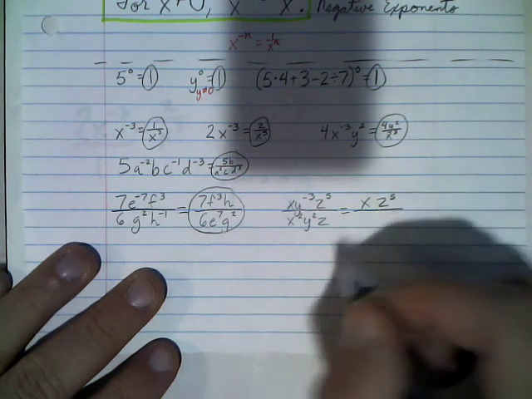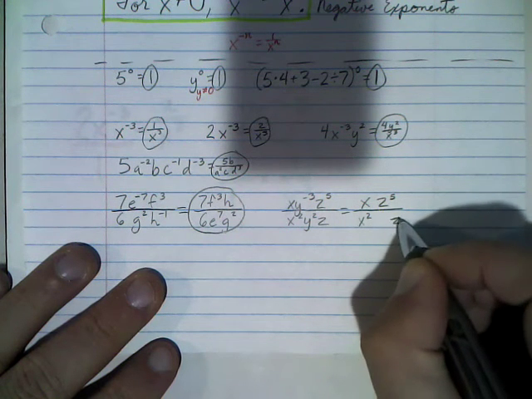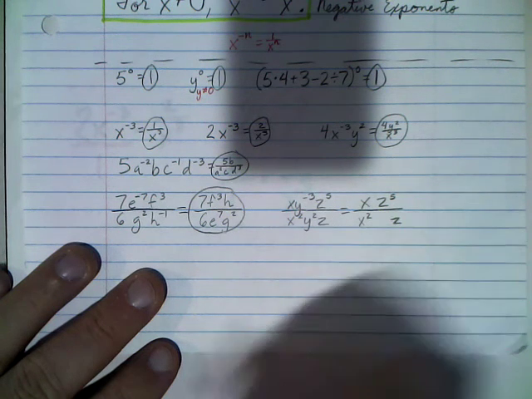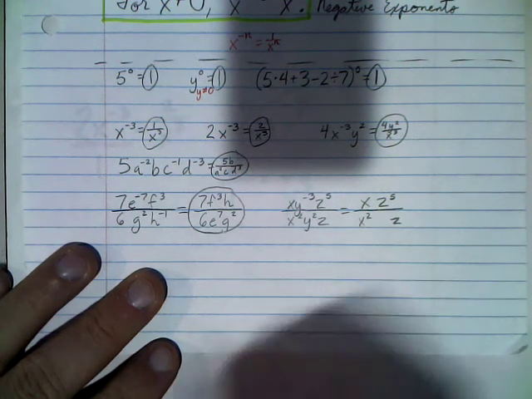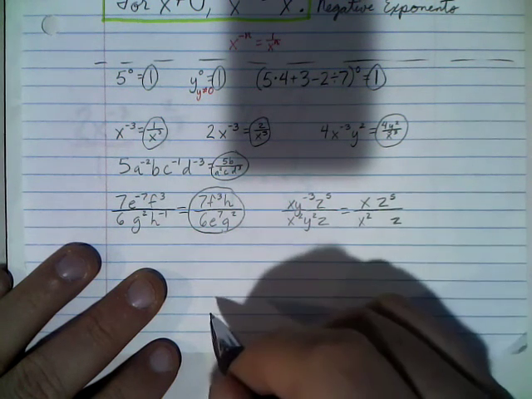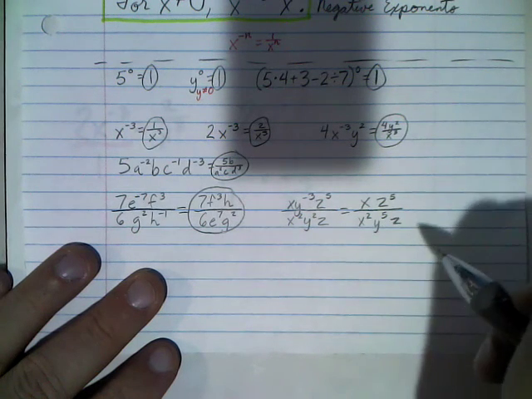And on bottom, I'm still going to have an x squared. I'm still going to have a z, but now we've got this y squared and we've got a y cubed that's going to come down and join it. So y squared times a y cubed will give me a y to the 5th power.